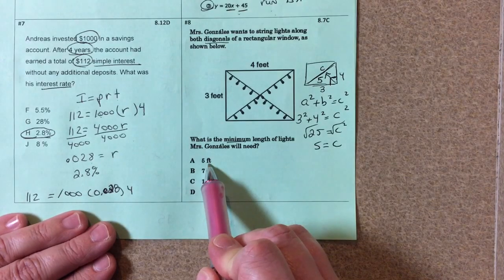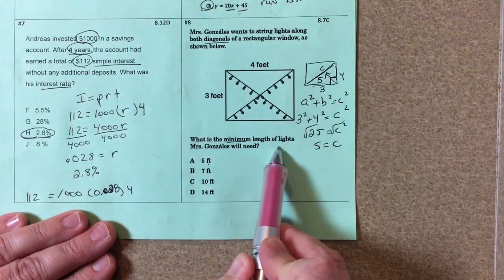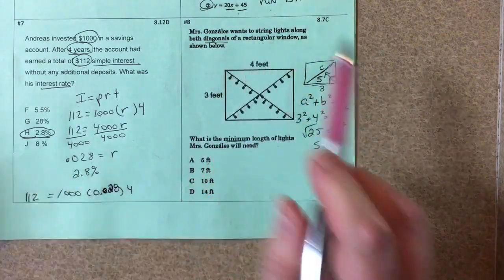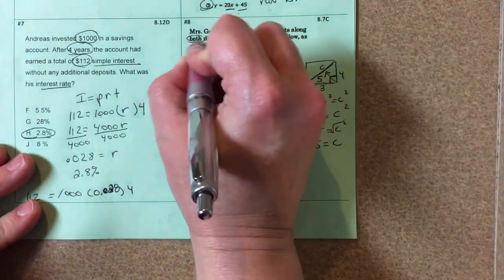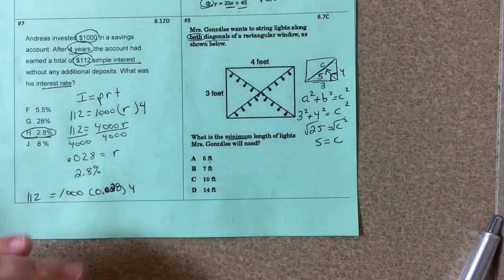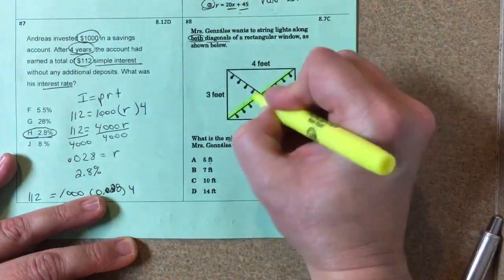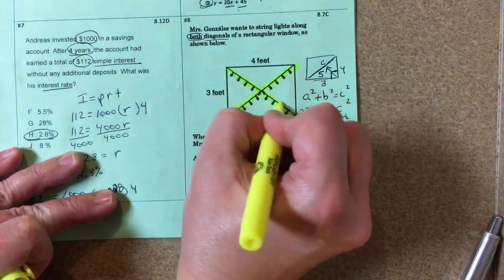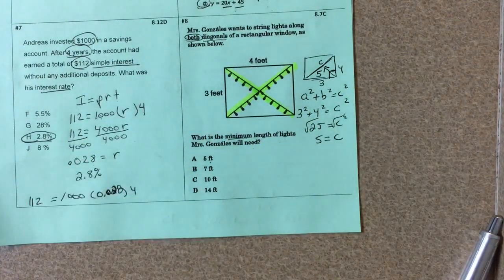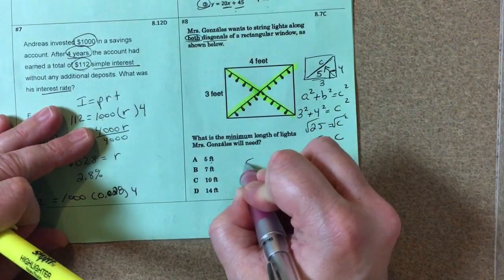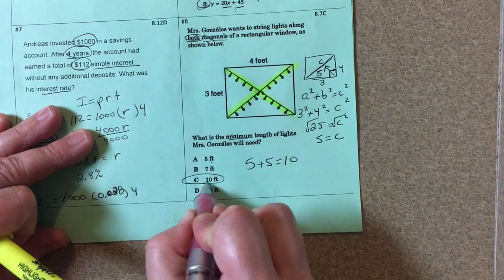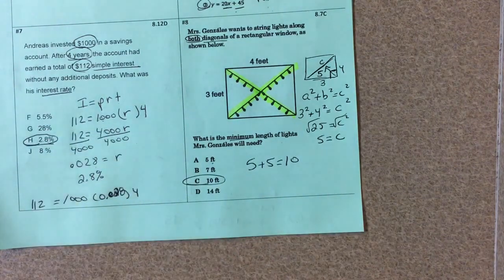You have to make sure you answer the question. What is the minimum length of lights Mrs. Gonzalez will need? And Mrs. Gonzalez wants to string lights along both diagonals. So far, I have figured out that that is 5. But I have to do it for 2 diagonals. So each of those is 5. So my answer is going to be that 5 plus 5, which is 10, which is C. So don't get tricked by not doing that last step.